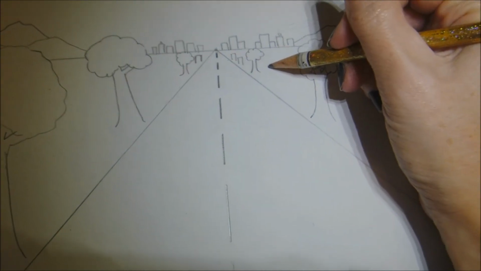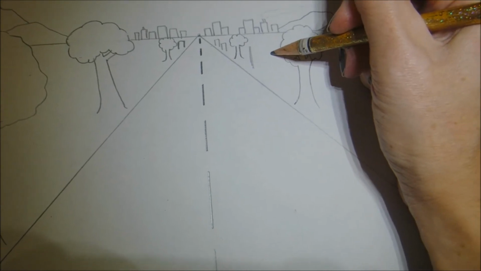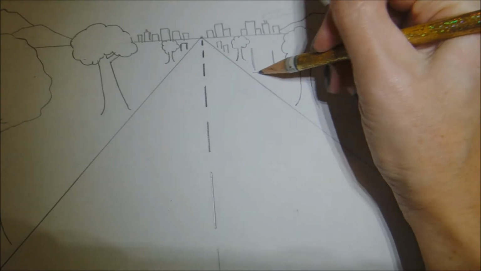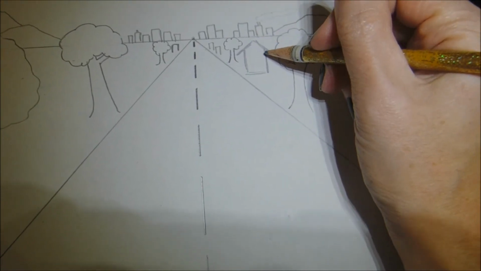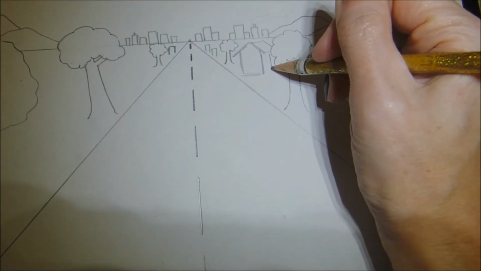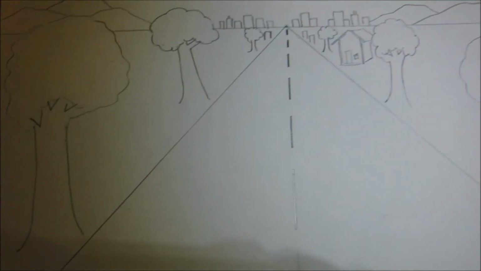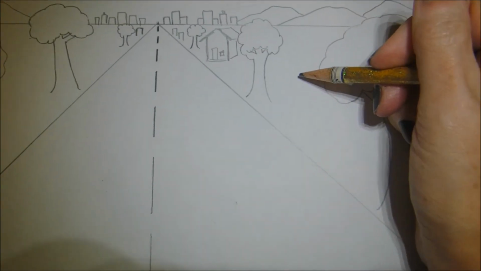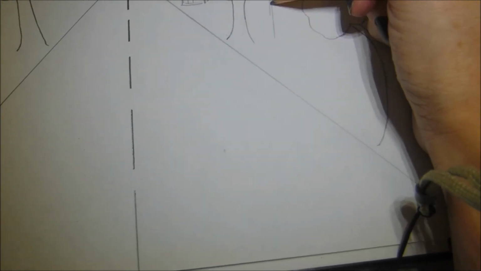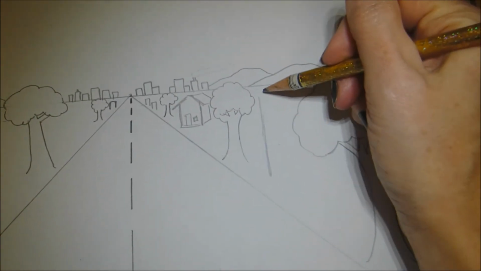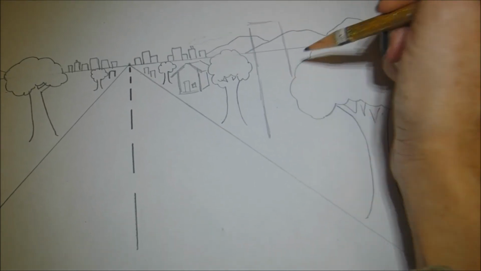And then as you get closer to us, they're going to be a little bit larger. And I'm going to be making a little house right here. Okay, and if I make a building right here, I'm actually going to make this pretty tall. And I'll have to go back and erase some of my mountains because now the building is in front of it.